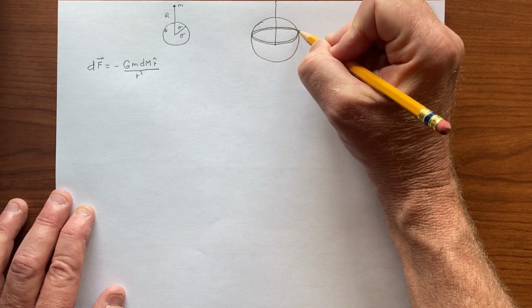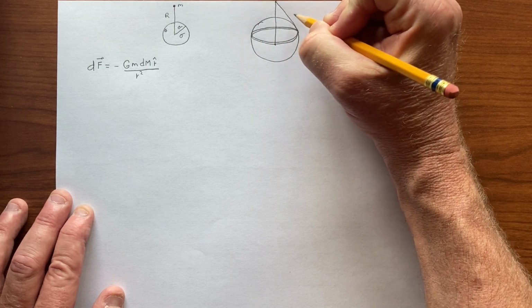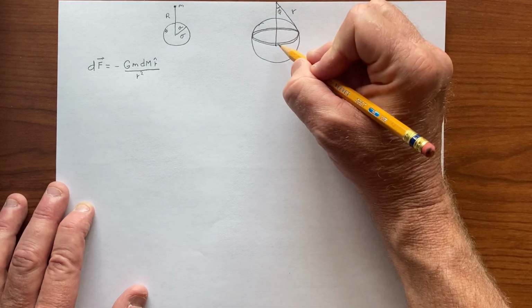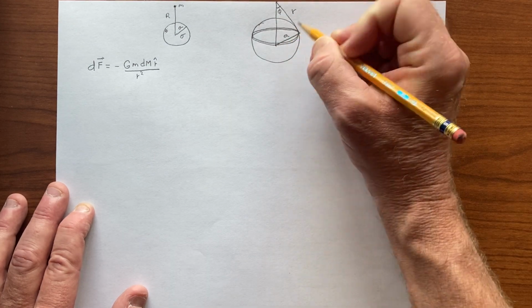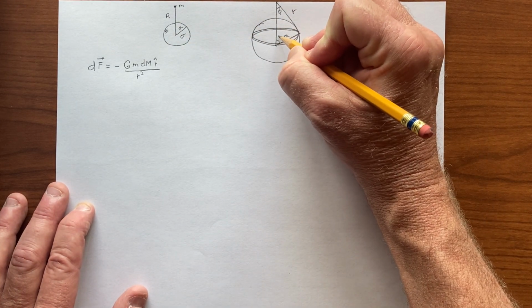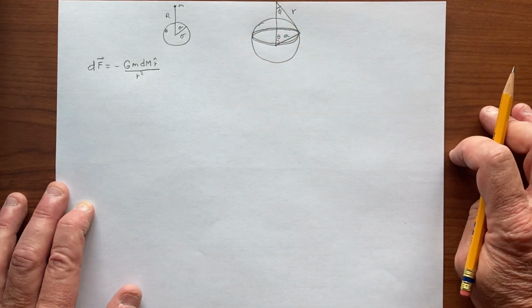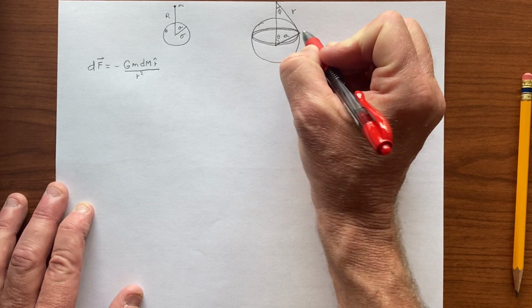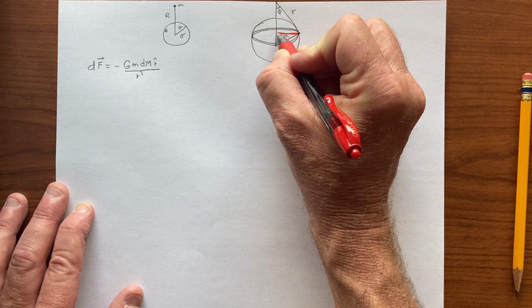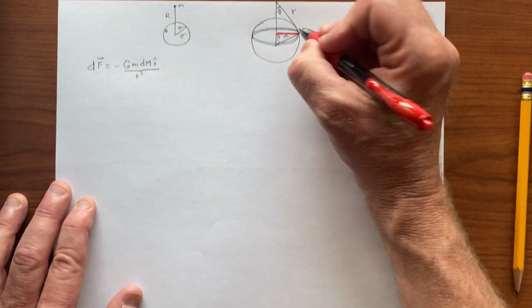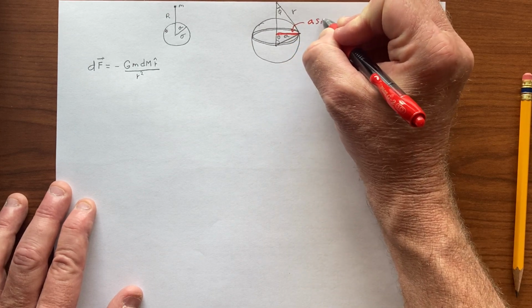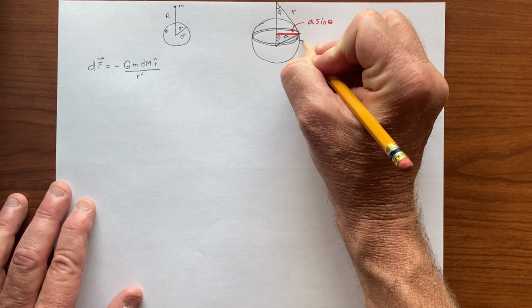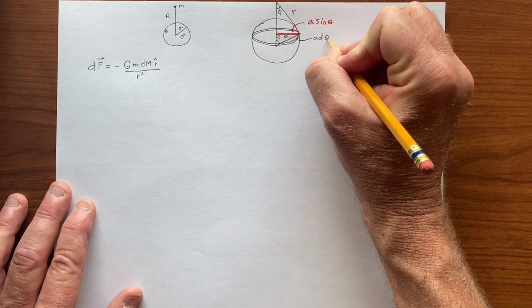We have a piece of this little ring here, and it's at a distance from there. We can call that distance r. There's some angle here. From here to there, that's the radius A. We have an angle here, right? This angle is changing as we consider different rings. Let's maybe use a different color. If this is R, then this little ring has radius A sine theta. And the width of this would be A d theta.